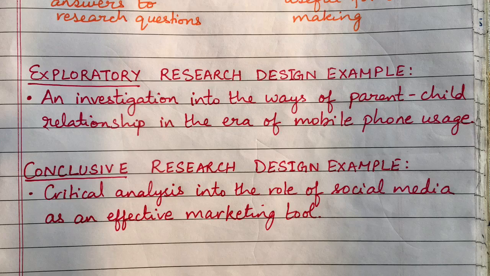One is exploratory, it's going to explore the parent-child relationship in the era of mobile phone usage, which means that they are not going ahead with any concrete plan of how to do it. They may have an idea of covering maybe below 18, or maybe just adolescents or just children. There could be any kind, but they will come to some sort of answers to maybe do a more conclusive research in the future. So that is the idea.